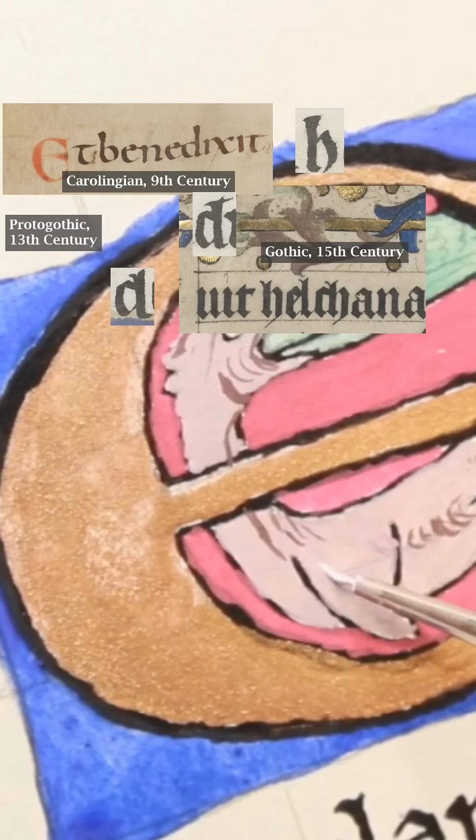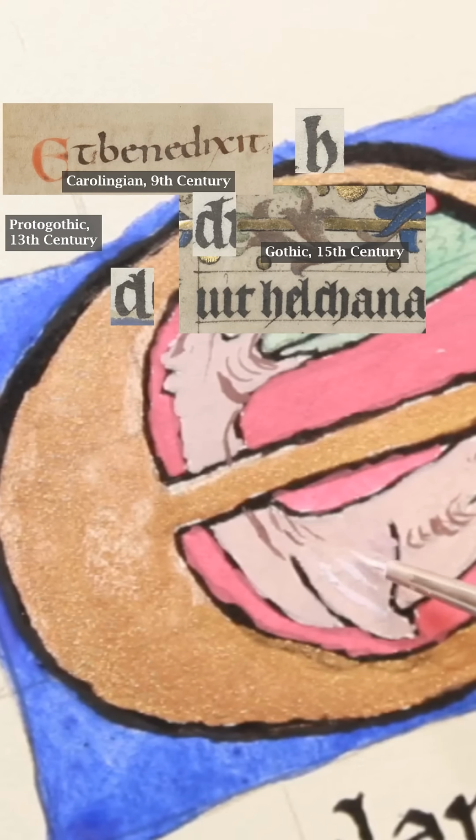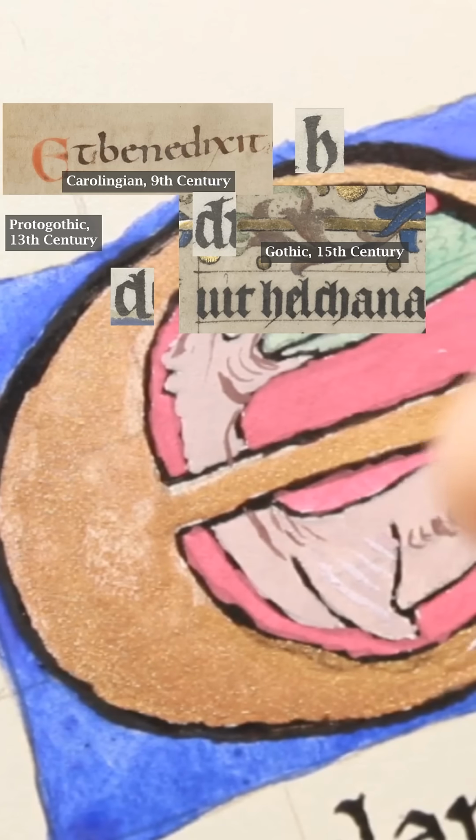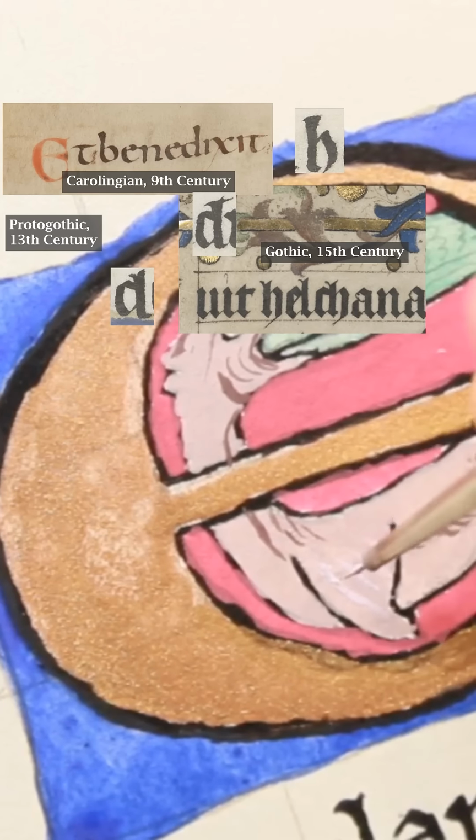Again, I don't think this is a rule. There doesn't appear to be any contextual rule that the scribe is following. It's just inconsistent. Sometimes they wrote it more like Carolingian, sometimes they wrote it more like Gothic. Isn't that cool? It's like watching calligraphic evolution in progress.